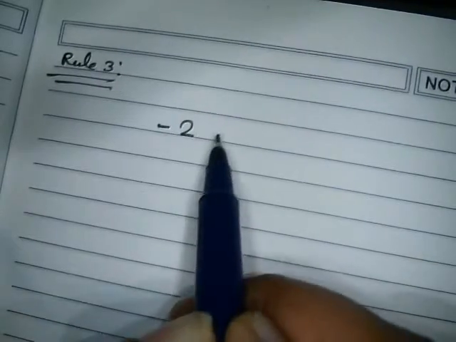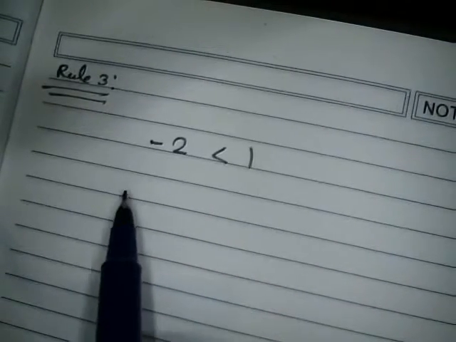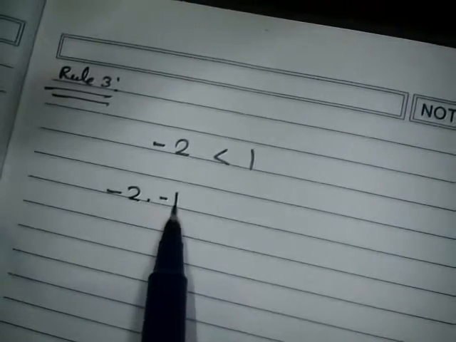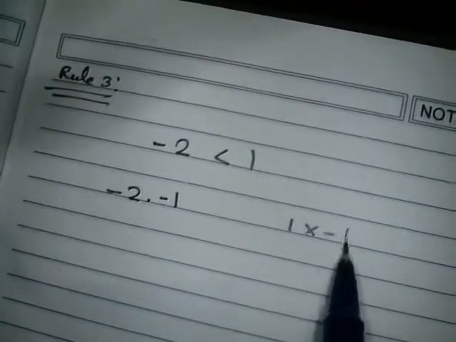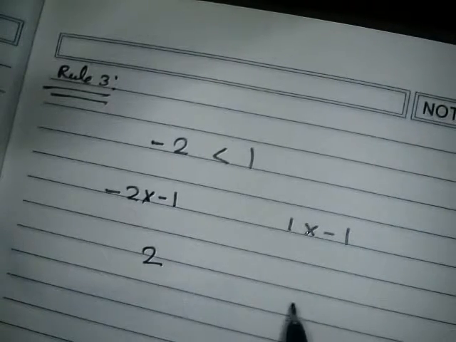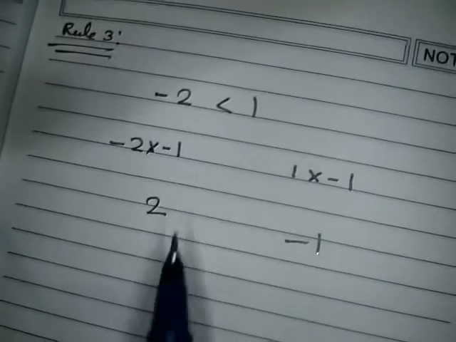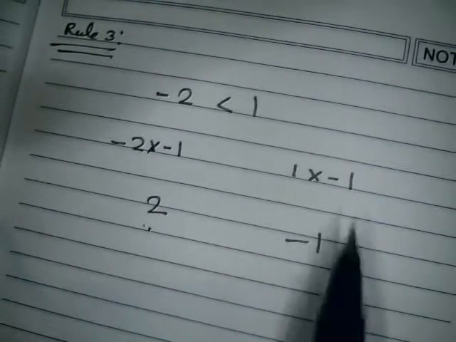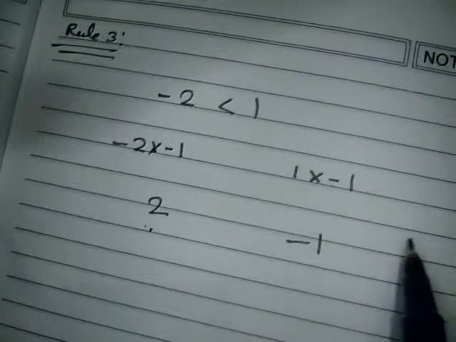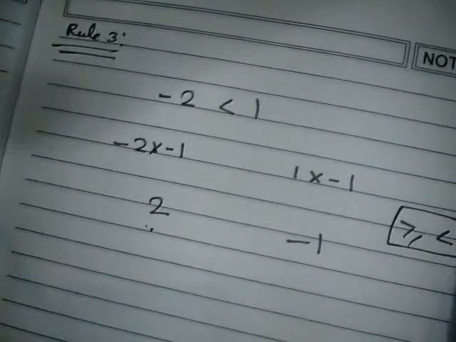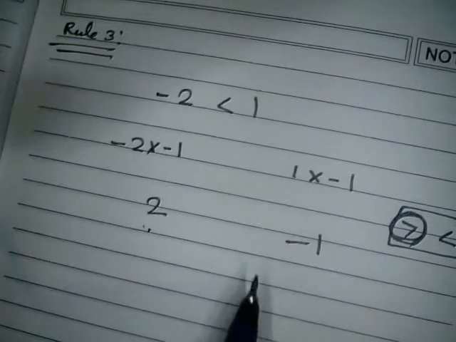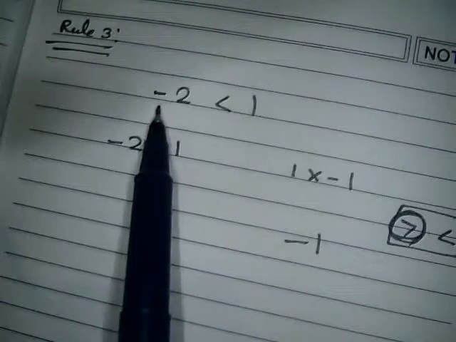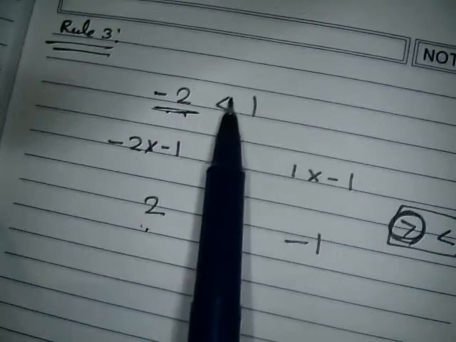negative 2 is less than 1. Okay, what I am going to do is multiply both sides by negative 1. If I multiply, this is 2 and this becomes negative 1. Now you tell me, is this 2 going to be greater than negative 1 or less than? Which sign do I need to plug in over here? Greater than or less than? Obviously, which sign is going to be plugged in? Greater than.